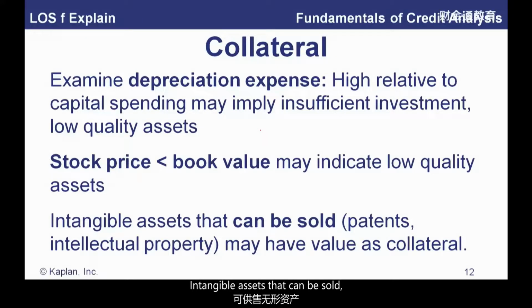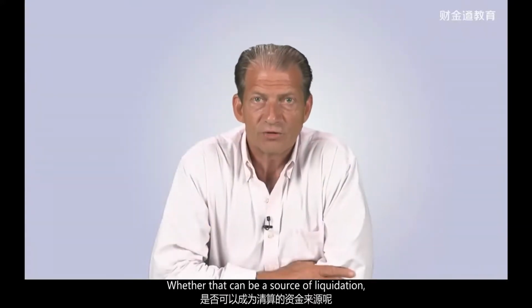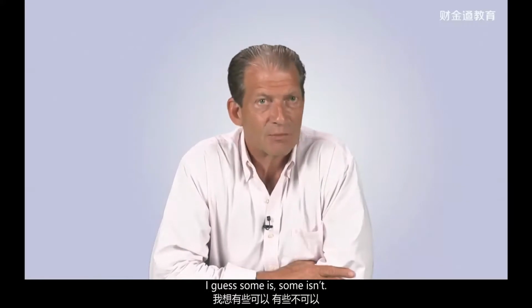Intangible assets that can be sold. Well, intangible assets can be just as valuable as tangible assets. We know that patents are worth huge amounts of money now and subject to a great amount of lawsuits amongst the technology companies because of their great value. And intellectual property can also be a valuable thing. Now, whether that can be a source of cash in liquidation, who knows? But I guess some is, some isn't.